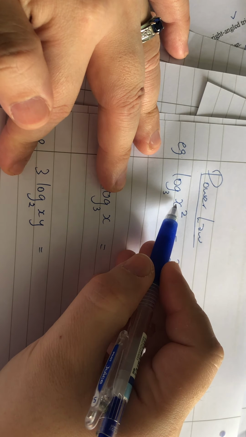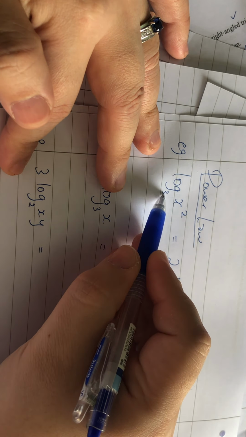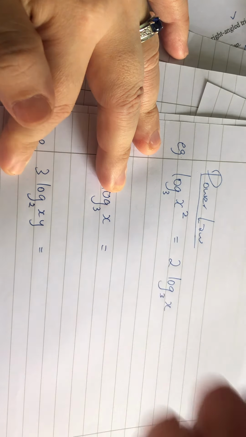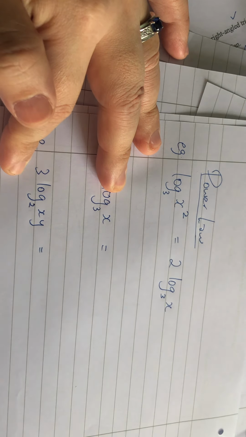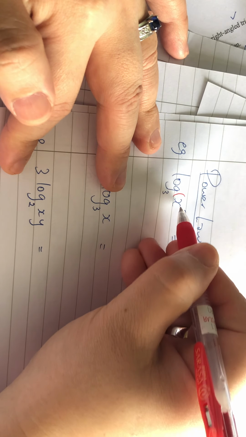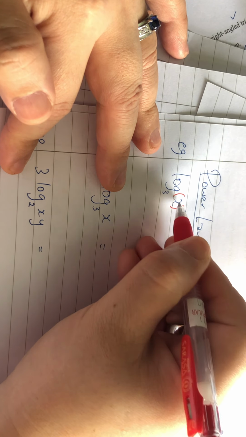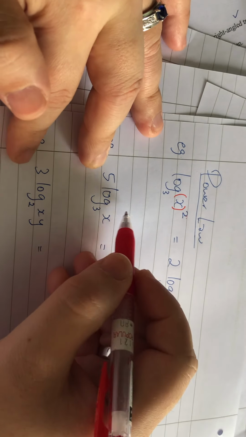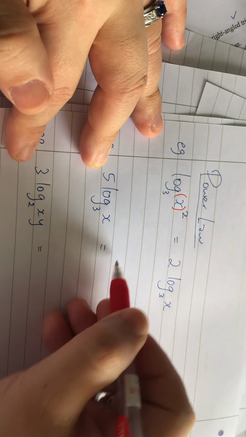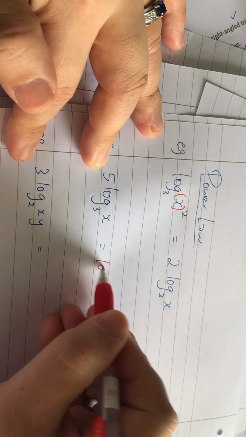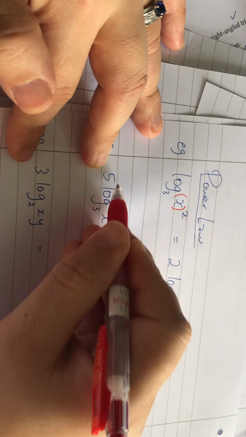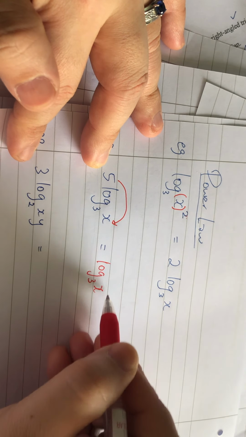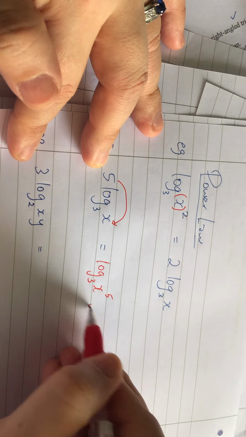Log of x squared to base 3 is equal to 2 log of x to base 3. So I want you to have this habit: you see that you square this, so you can bring this down. That's all. Now, how about the reverse way? The converse is also true. You can bring this power up to the argument, which is x. So that's all you have.